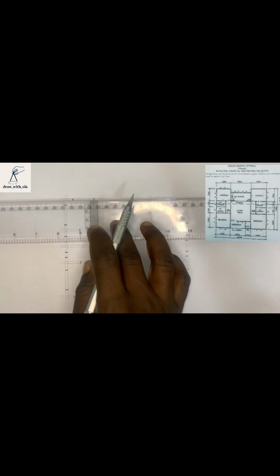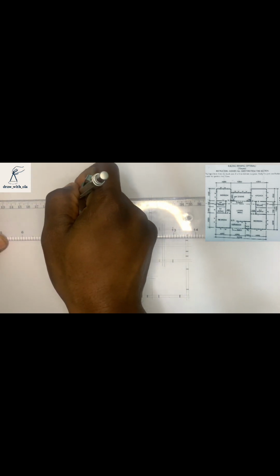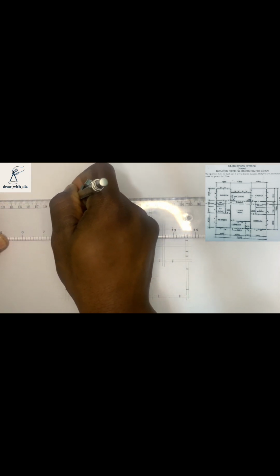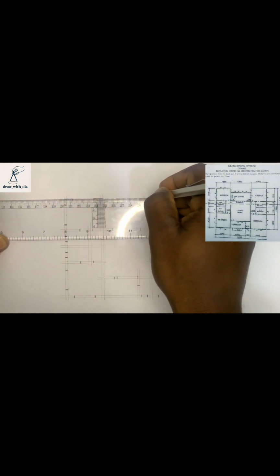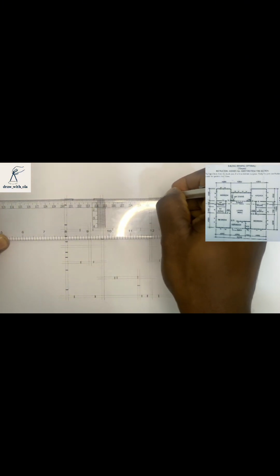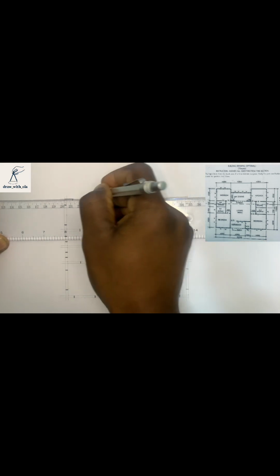All right, so next we're just gonna outline everything. Haven't made openings for the wall, go ahead and outline.